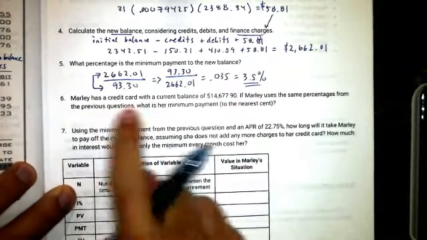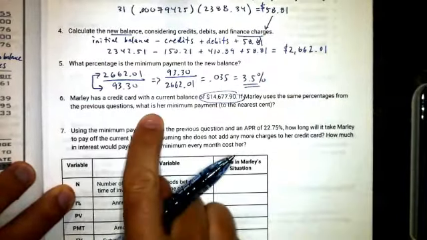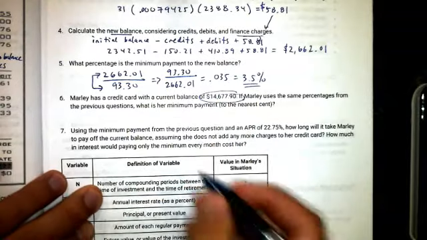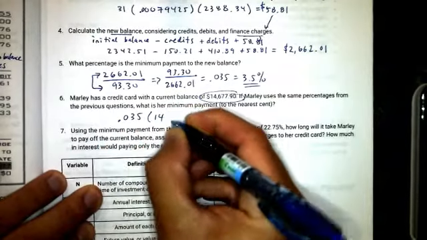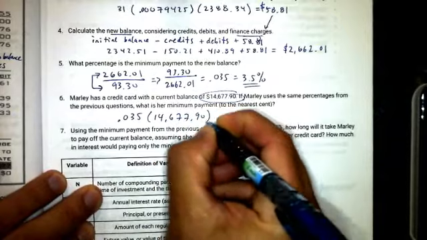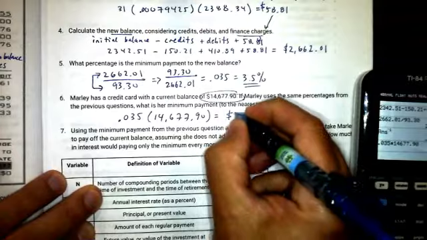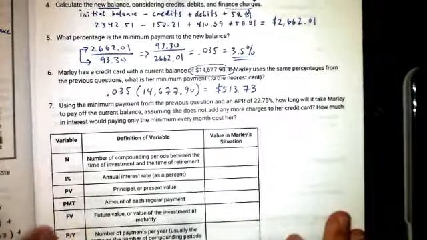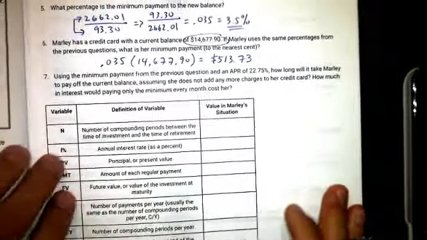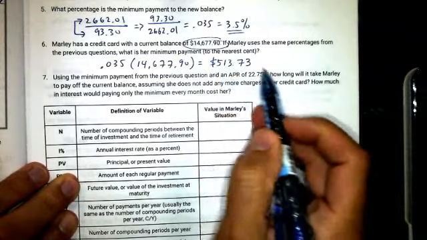So we're going to use that down here for Marley. She's got a giant balance here of almost $15,000. And we want to use the same percentage as previous questions, so that 3.5%. So we want to figure out what her minimum payment is. So we're going to take that 3.5%, change it to a decimal so we can multiply it and figure out what 3.5% of her balance is. So 0.035 times 14,677.90. Her minimum payment is going to be $513.73.